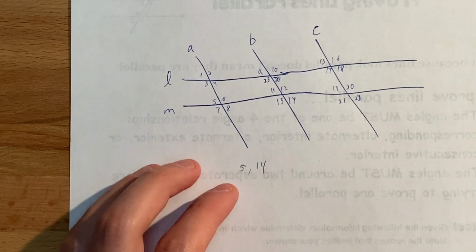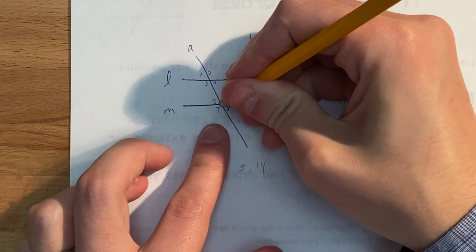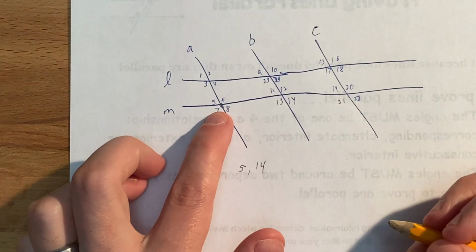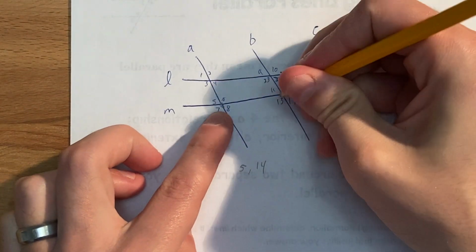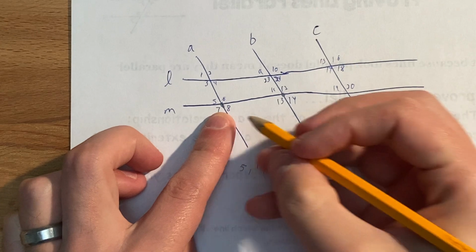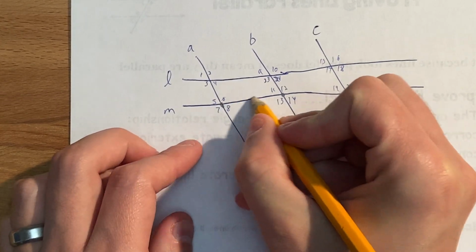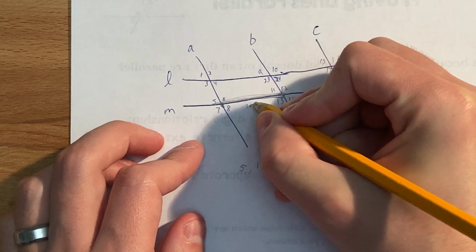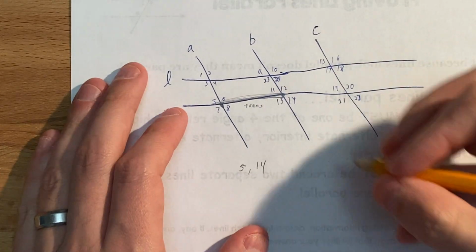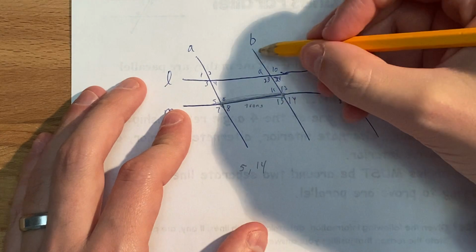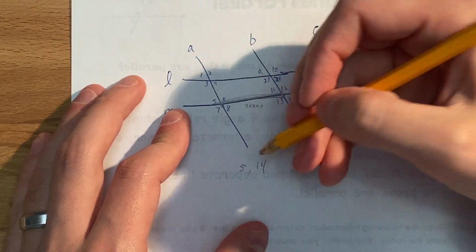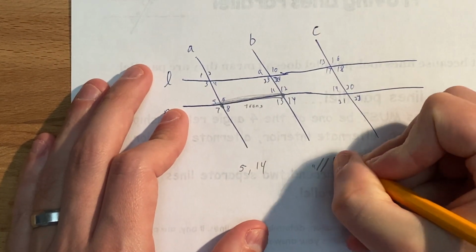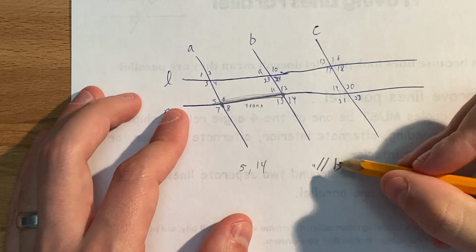What I would do is I would go to where 5 is, right here, at that point, and 14, which is this point right here. If you take those 2 points and connect them, that one is the transversal. And if that's the transversal, then that means A and B have to be the parallel lines. So A and B are going to be parallel.